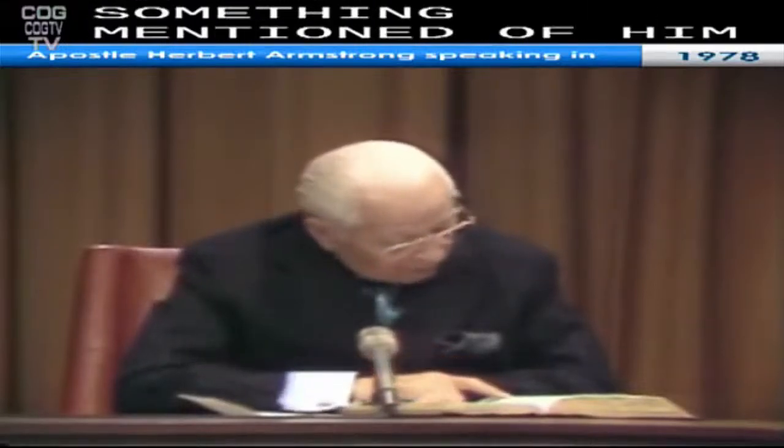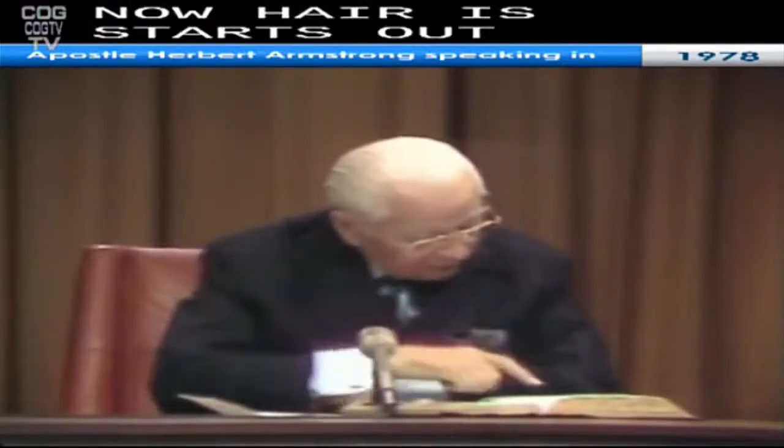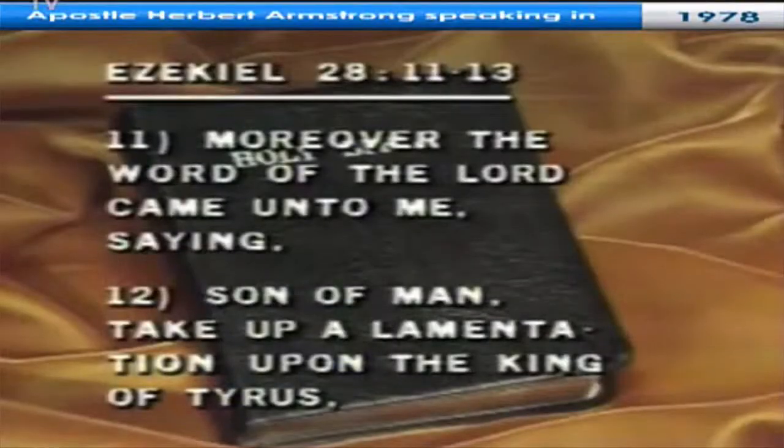Now, I'd like you to turn next to Ezekiel, the 28th chapter, and here again we find something mentioned of him. Here it starts out talking about the prince of Tyre in the second verse. Then finally it comes to the great antitype that he represented actually. Moreover, the word of the Eternal came unto me, saying, Son of man, take up a lamentation upon the king of Tyre. Now it started out talking about the prince of Tyre, it was the human ruler. Now it talks of the king of Tyre, who is not human.